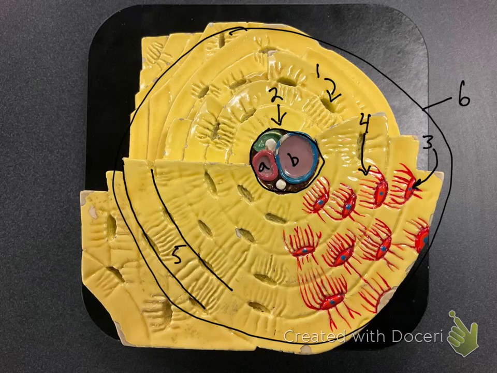Okay, so number 1 is the lacuna. Number 2 is the central canal, also known as the Haversian canal. 2A is the central artery, and 2B there is the central vein. 3 is an osteocyte. Number 4 is pointing at the canaliculi. Remember, the canaliculi are the little eyebrows here.